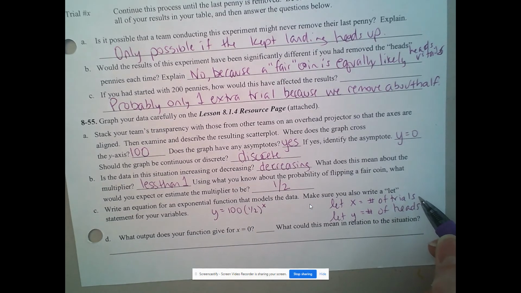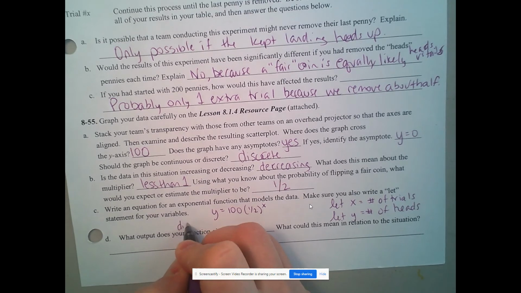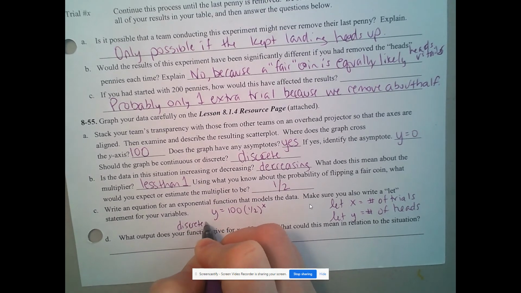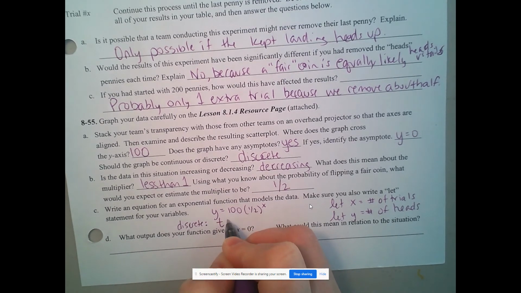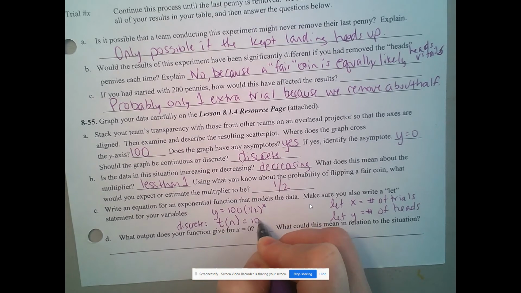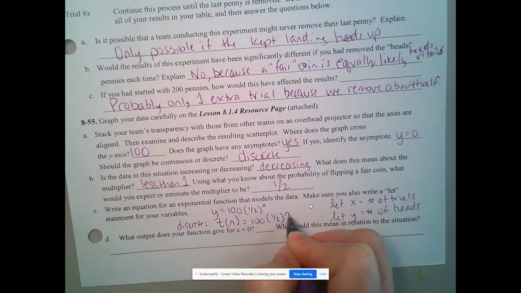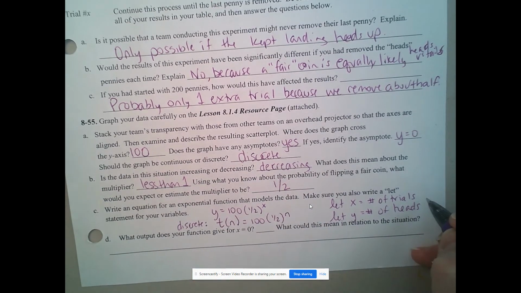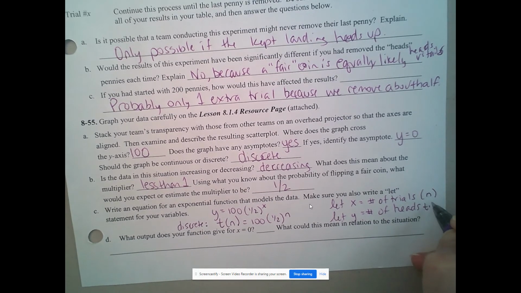Now, because it's discrete, we would be better off with a sequence notation, which would be t of n equals 100 times 1/2 to the n. If we're going to do that, then number of trials would be n, and the number of heads remaining would be t of n.